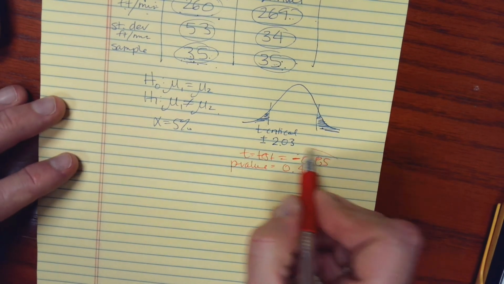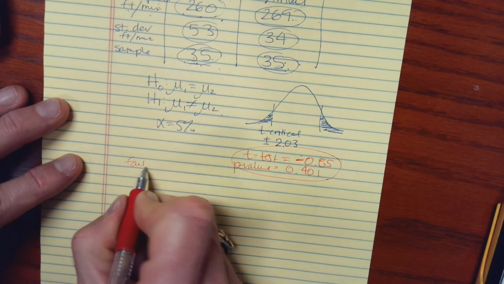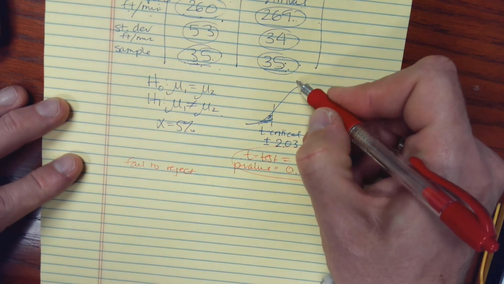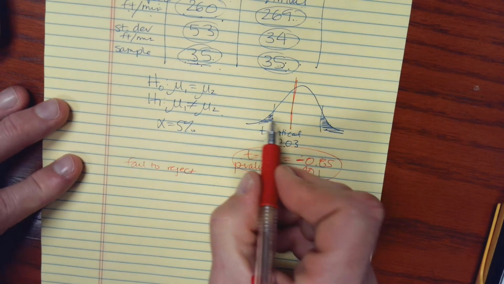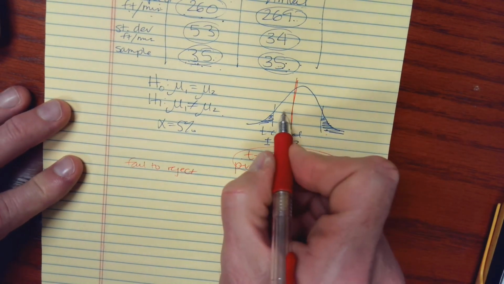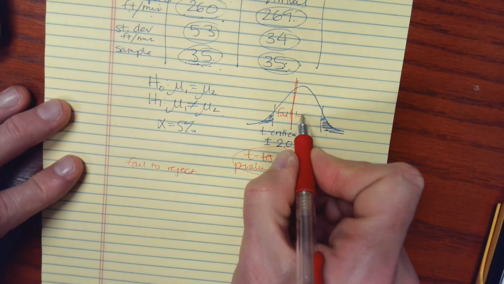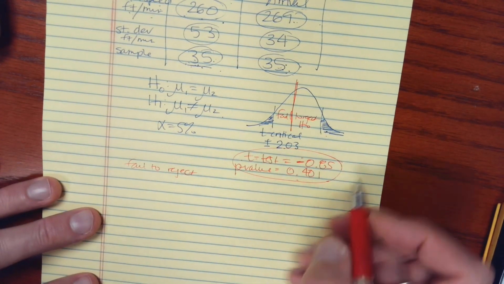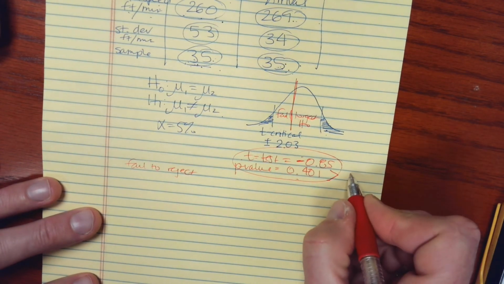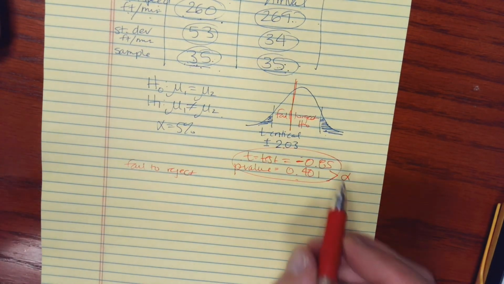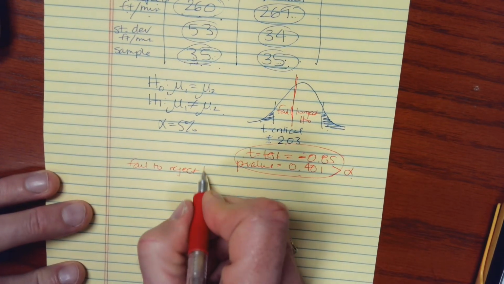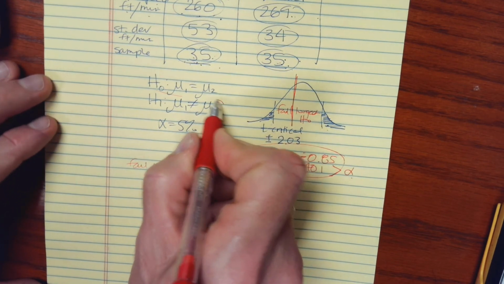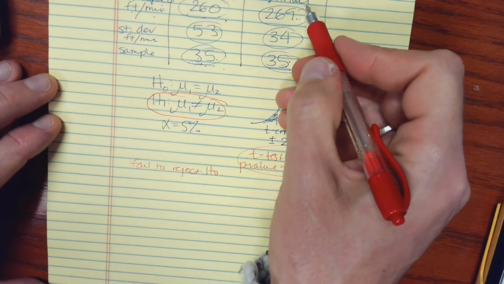So once again, I need to fail to reject. So this t-test value is somewhere over here, but it's in this region in between the two critical values where I would fail to reject the null hypothesis. And also, this p-value is much bigger than my level of significance. So also using that method, I would fail to reject the null hypothesis. So if I'm not rejecting that, that means that there is insufficient evidence that these walking speeds differ.